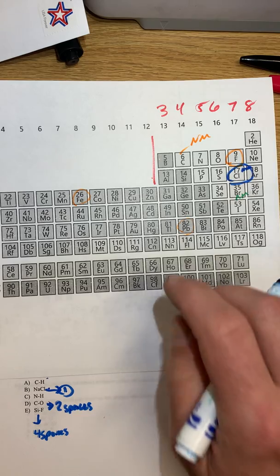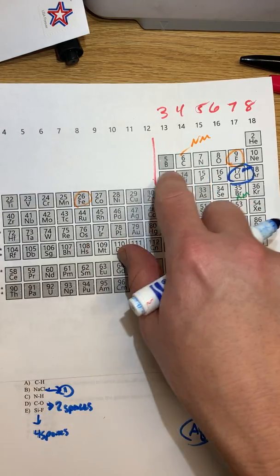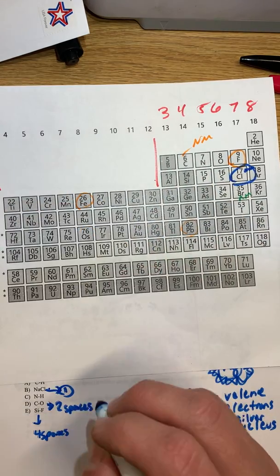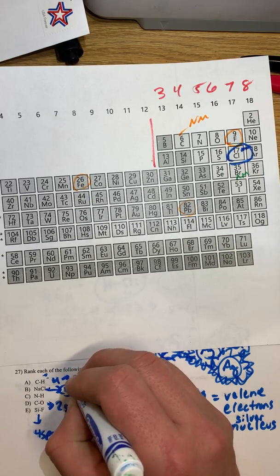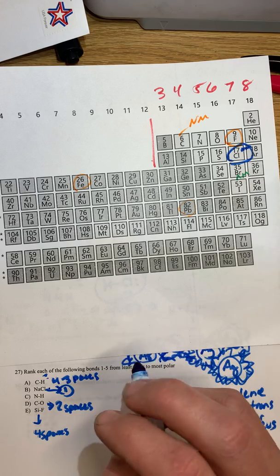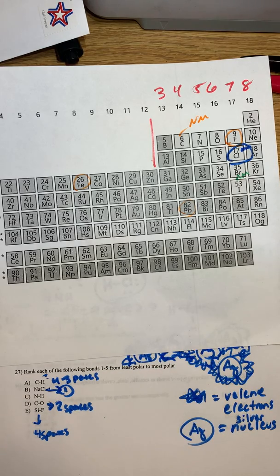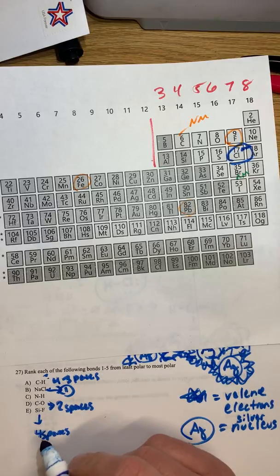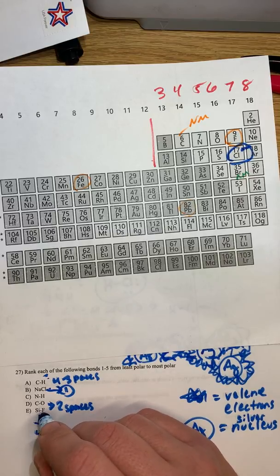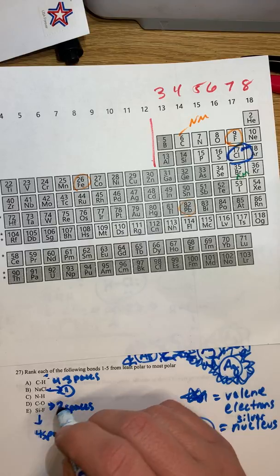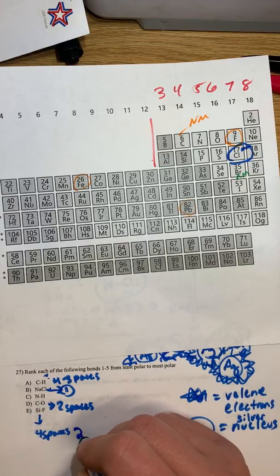C and H are 1, 2, 3, 4 spaces. Okay, well, since silicon and fluoride are 4 spaces apart, there's going to be a larger difference in electronegativity there. So fluoride is going to be more of an electron hog, in other words, than silicon. So this would be my number 2.